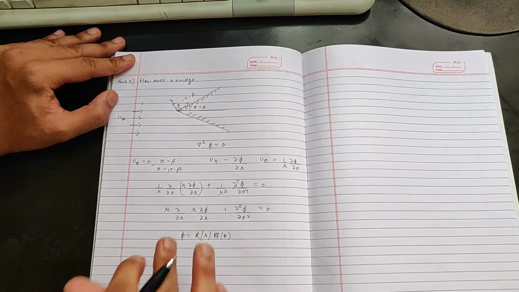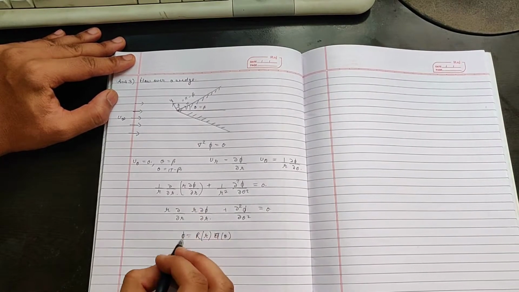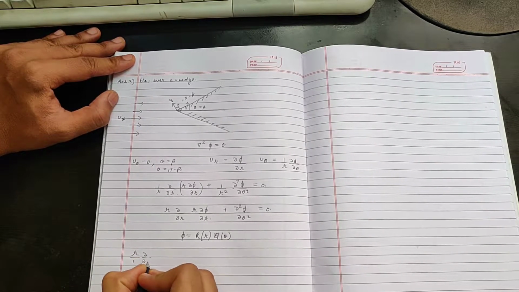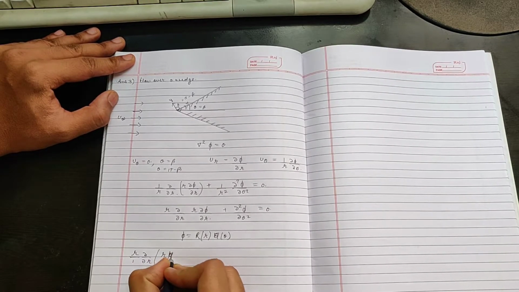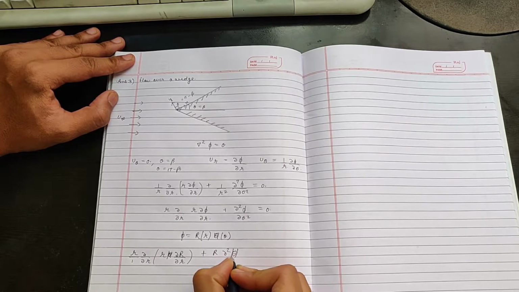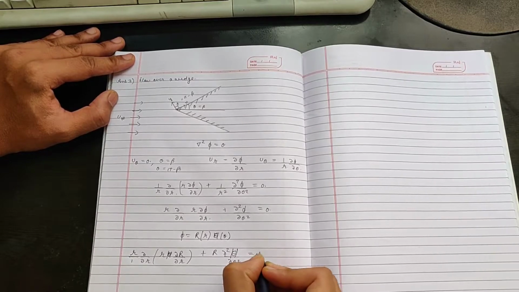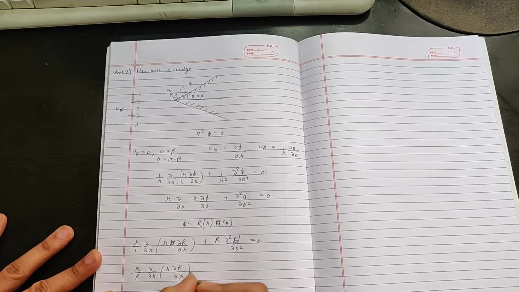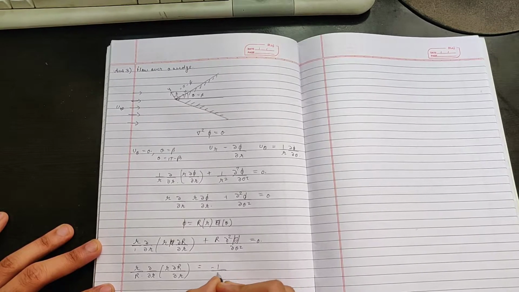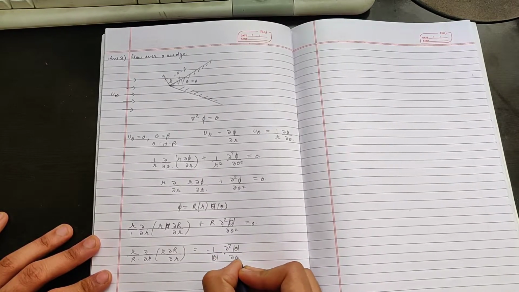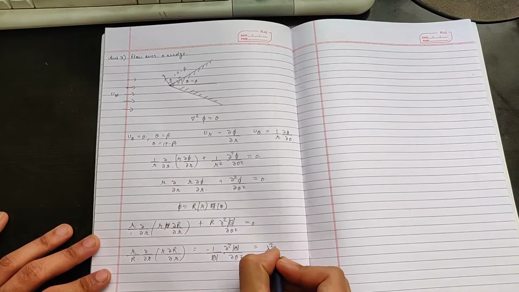If we replace this in the continuity equation and simplify, we get r d by dr of r dR by dr over R is equal to minus 1 upon capital theta, d square capital theta by d theta square, and say this is equal to some lambda square, some constant square.